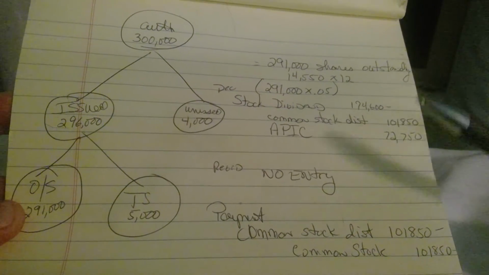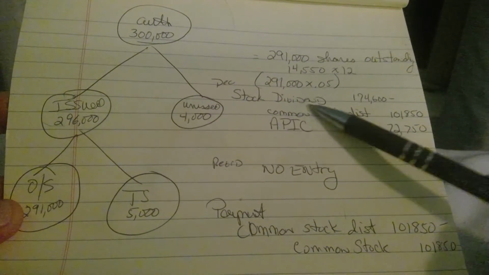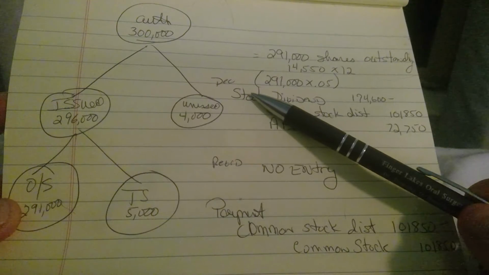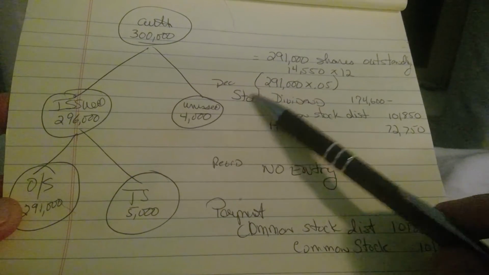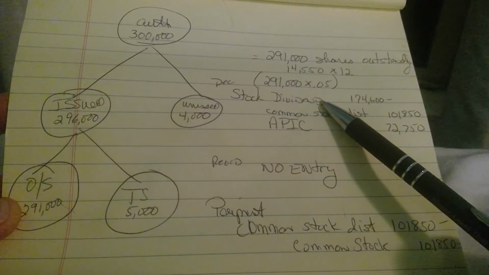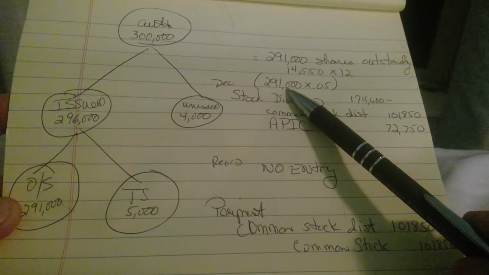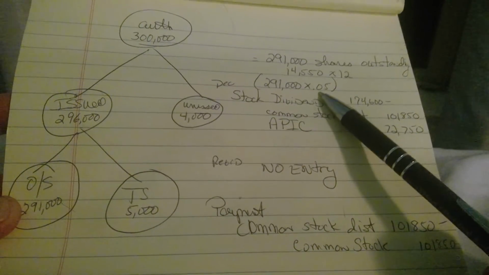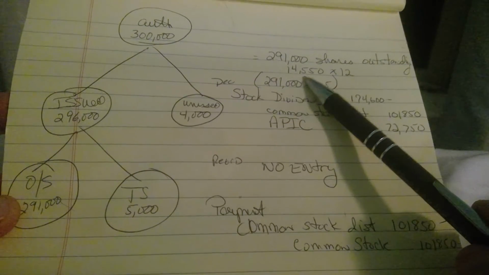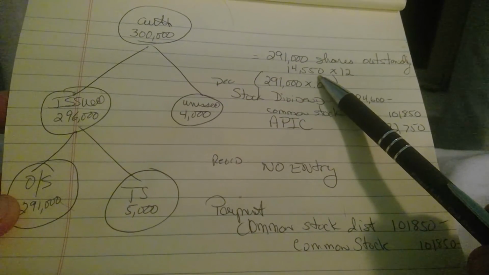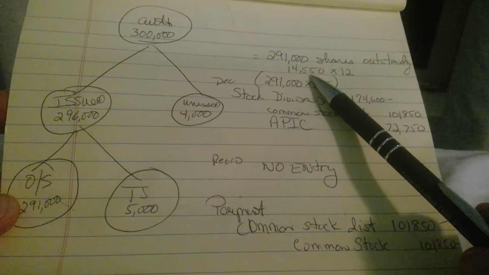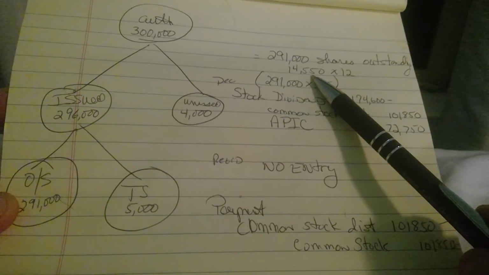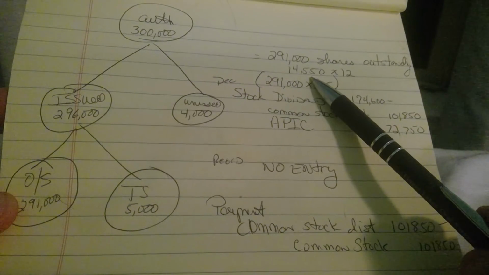Now, here's where the three key dates come into play. Here is our declaration date, DEC date. And according to the slides in the lecture, for the stock dividend, which is going to be our debit, you need to take the number of outstanding shares, multiply by the percentage, 0.05, which gives us 14,550 new shares. That's the number of new shares that are going to be issued. That's important. That's not the value. That is just the number.